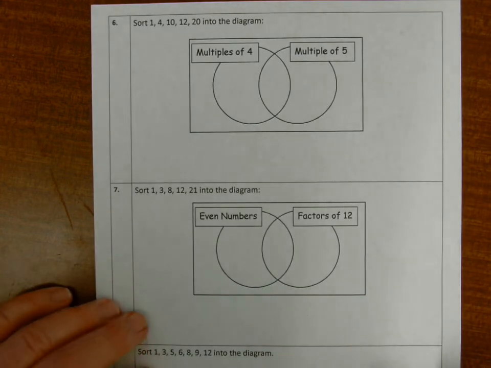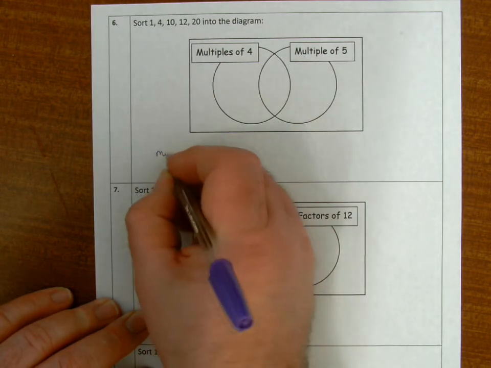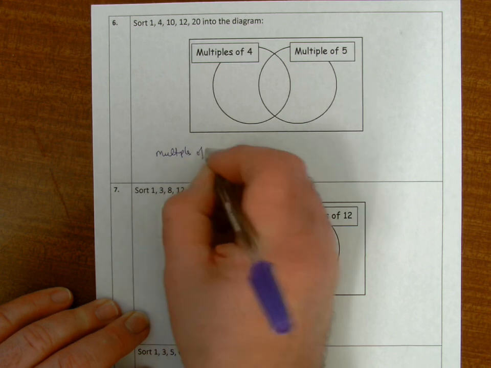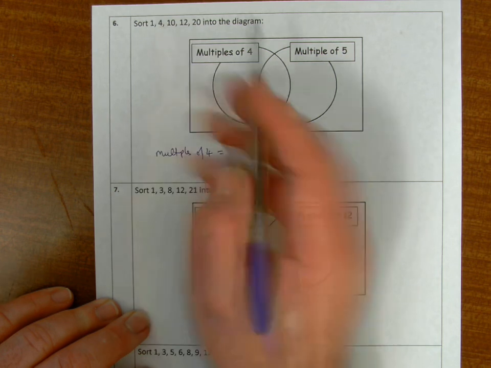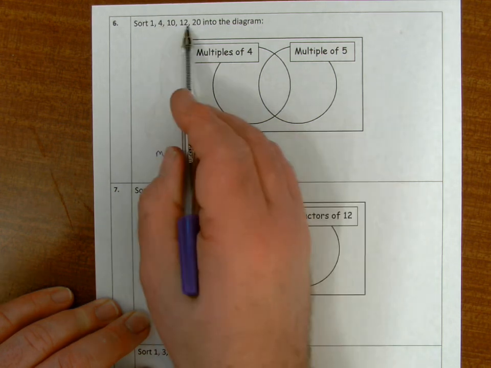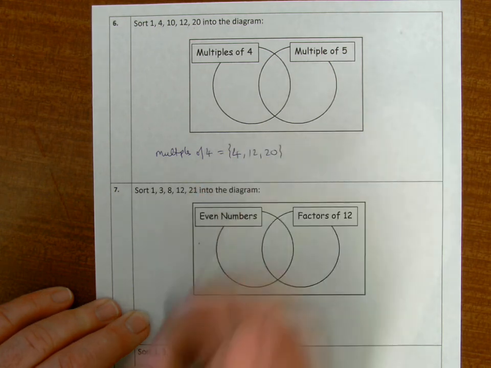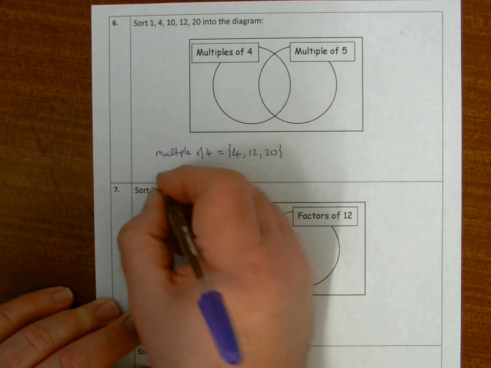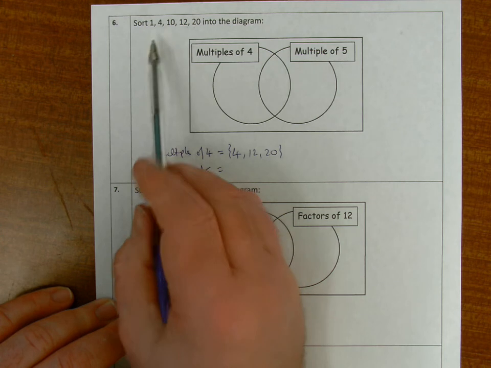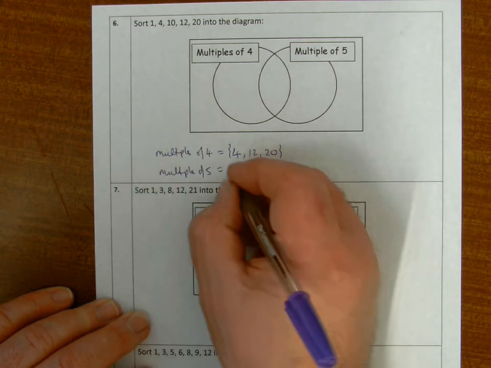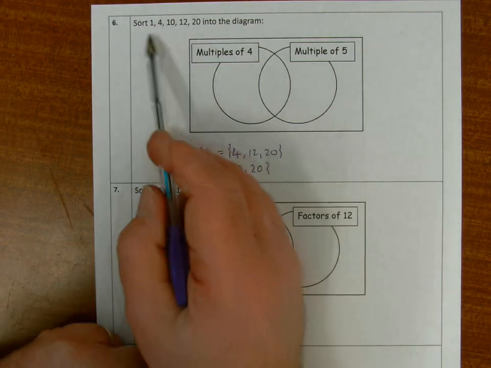Okay, we put these into the Venn diagram. So here are my numbers. First of all I make a list. The multiples of 4, those are the numbers in the 4 times table. Well, that's 4, 12 and 20. They're in the 4 times table, so that's the set of multiples of 4. Multiples of 5 are those numbers in the 5 times table, which is 10 and 20. So these are the lists, and I've got some numbers which aren't in either.